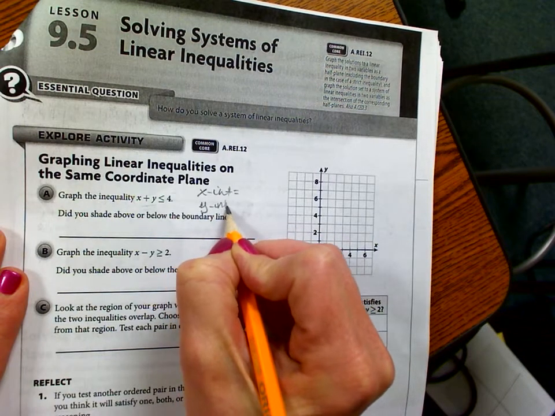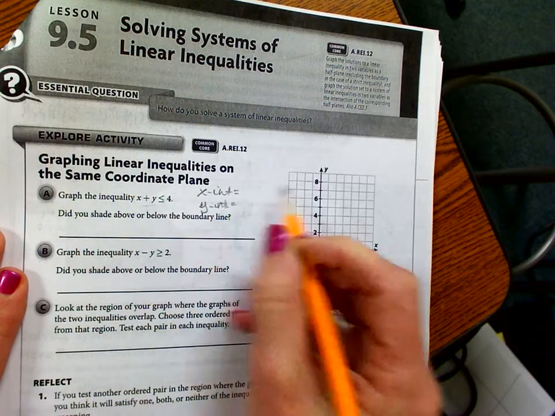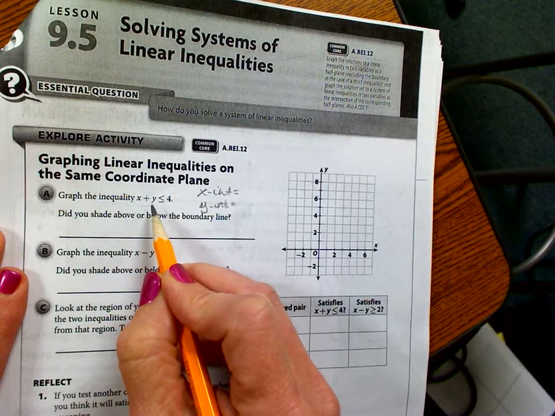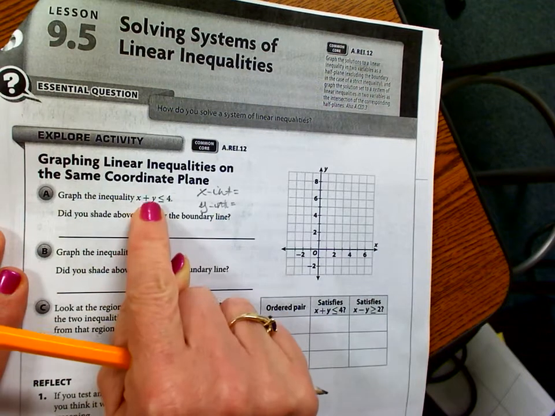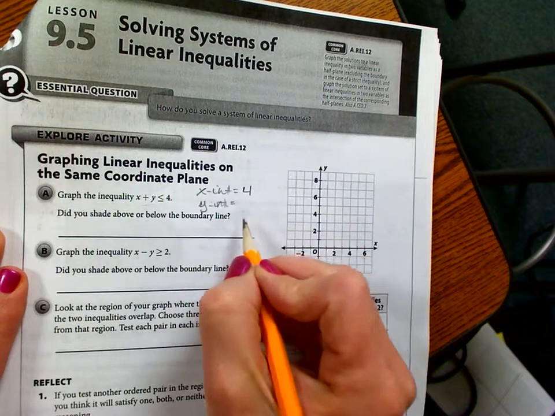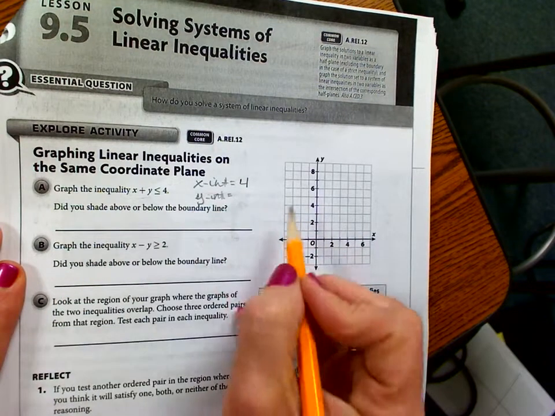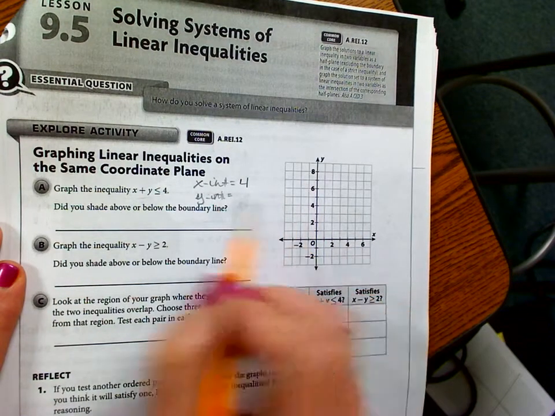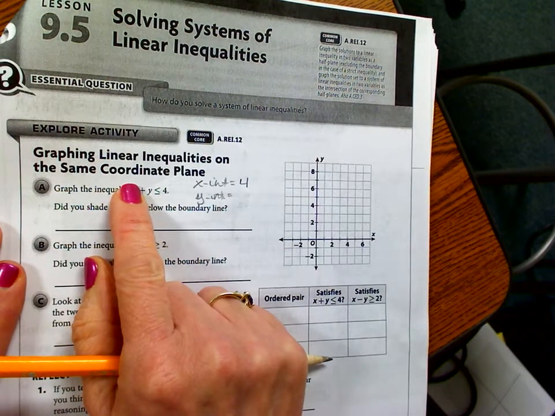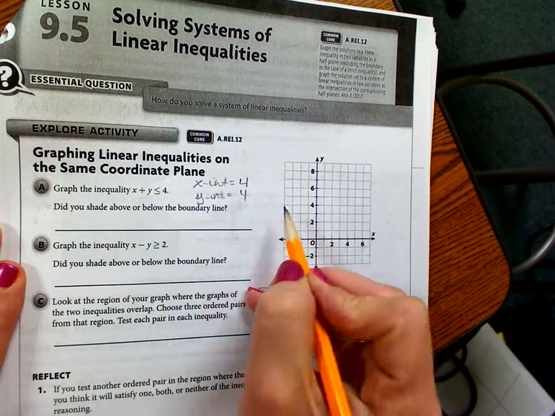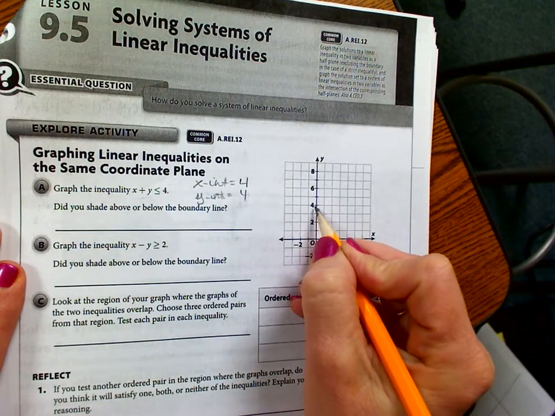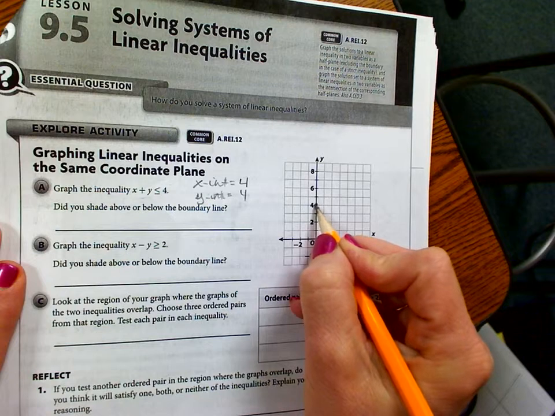Now remember, in order to find the x-intercept, in order to be on the x-axis, the y value of the ordered pair has to be 0. So if y is 0, the x-intercept is 4. For the y-intercept, in order to be on the y-axis, the x value has to be 0. So if that's 0, y is 4. So the x-intercept is 4. The y-intercept is 4. Okay, now you're going to draw your line.